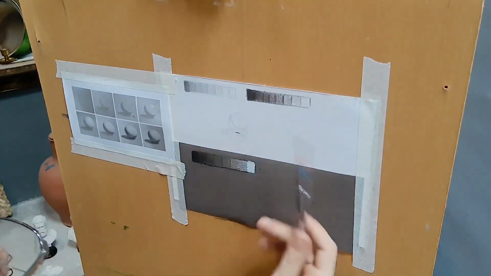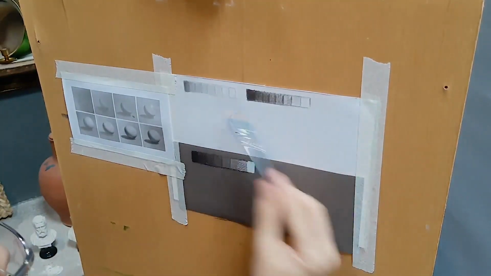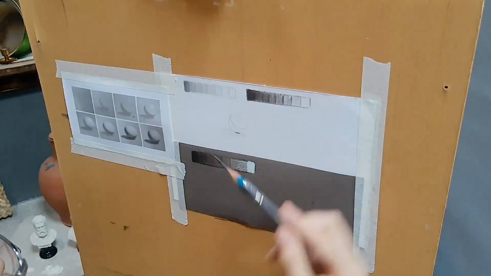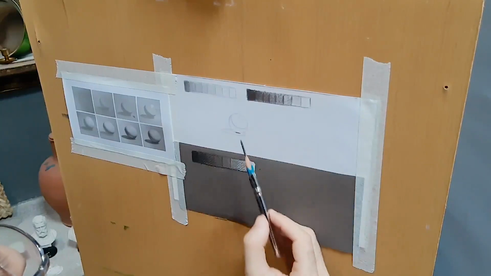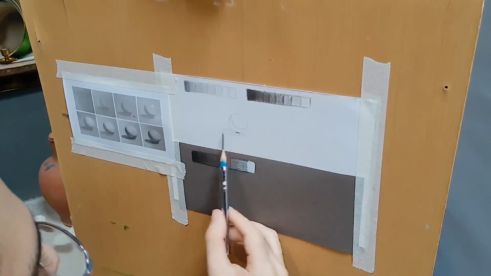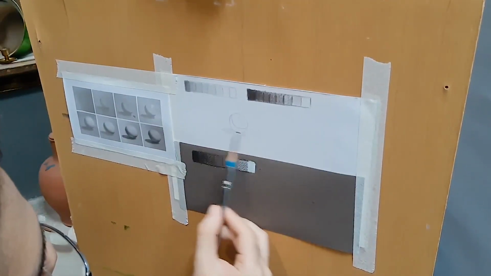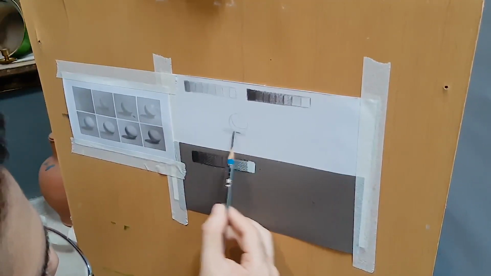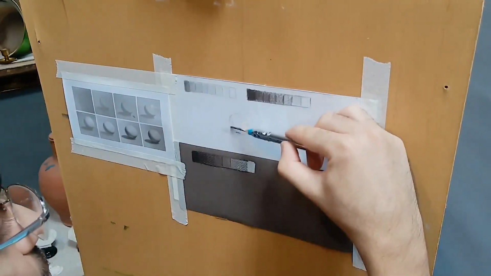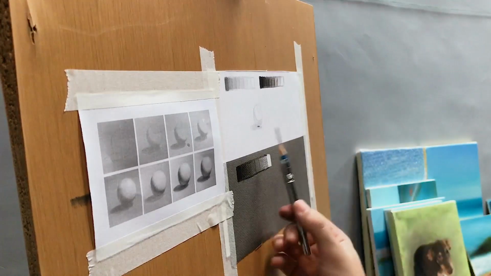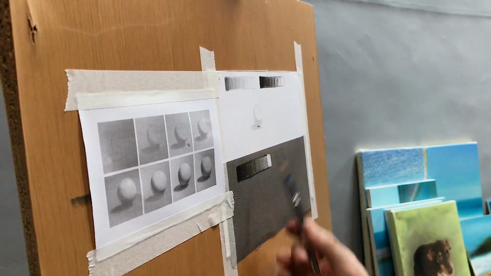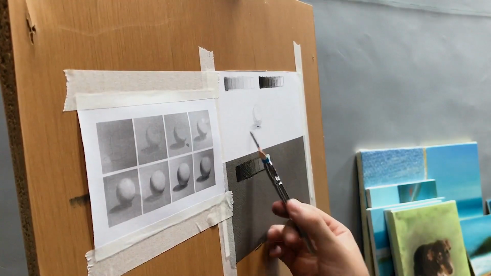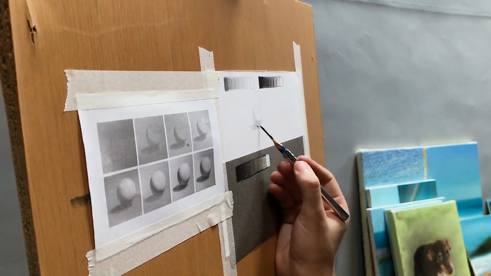And let me just finish this drawing, then to show better the full range of values on the drawing itself. So I know, for example, around this area I'm going to use the darkest value. It's going to be a little bit darker. And all the shadows are kind of the same value.